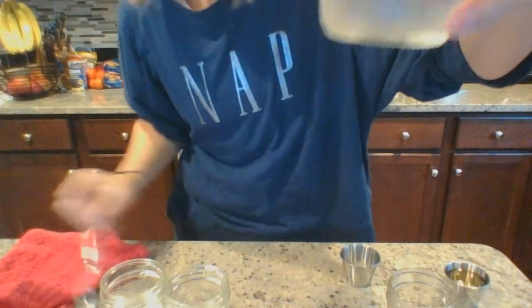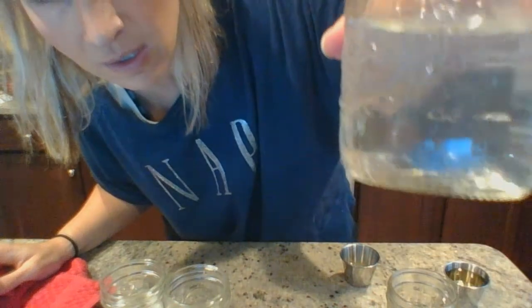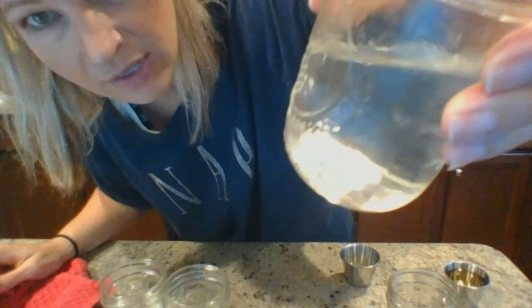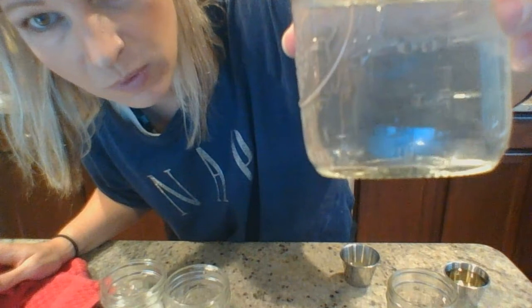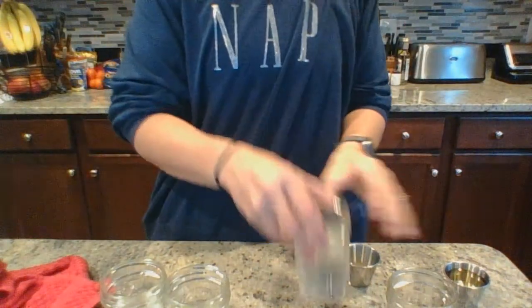All right, that's close to 30 seconds. And I know it's hard to see, there's a little condensation on my cup. But I don't see anything inside the cup. So what happened? Write down your observations in your science notebook.